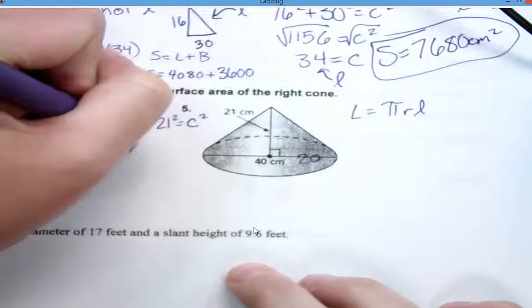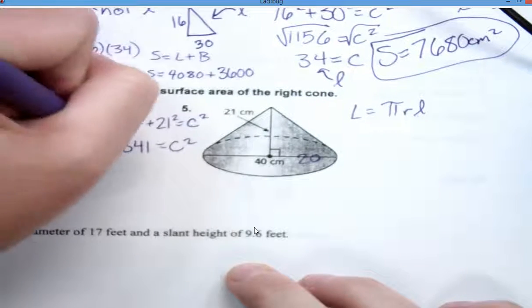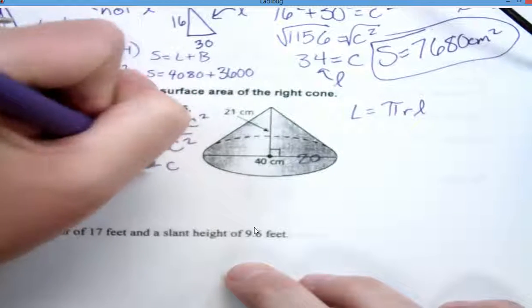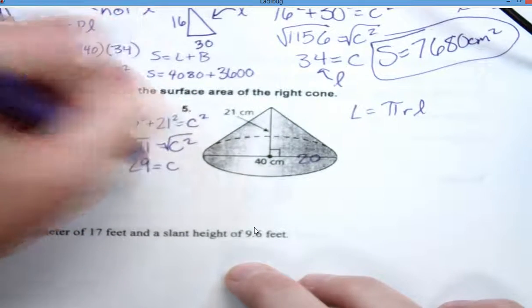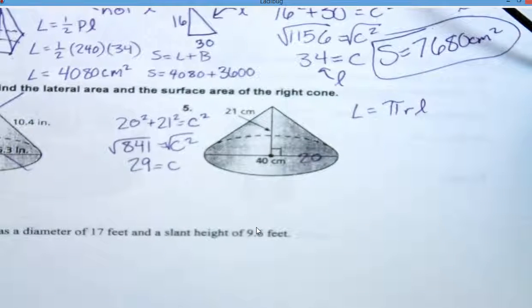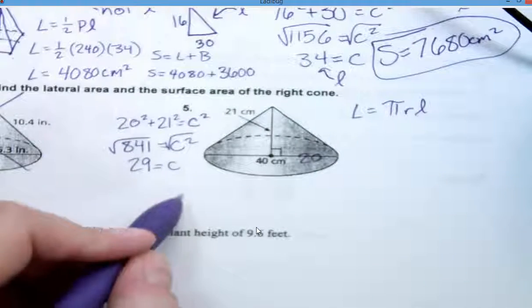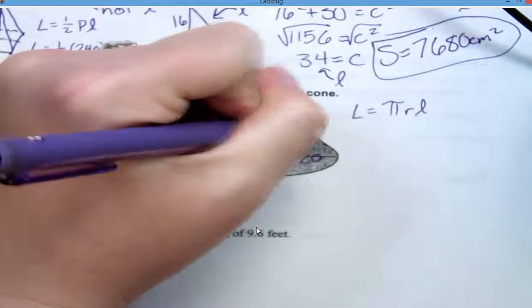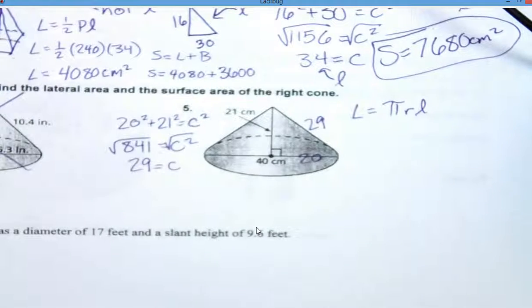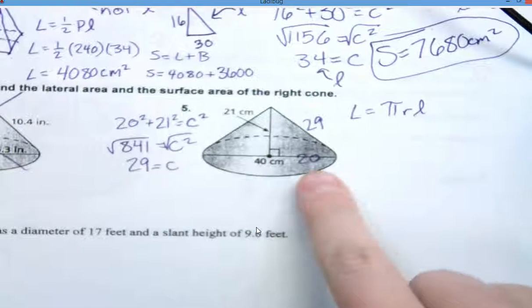So when we add those together, we get 841 equals c squared. C equals 29. Now we have what we need. We have our slant height. We have our radius, which we found by cutting that 40 in half.